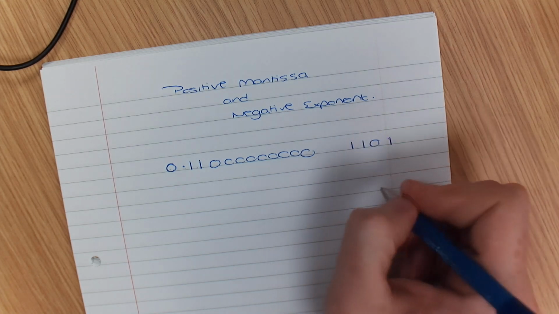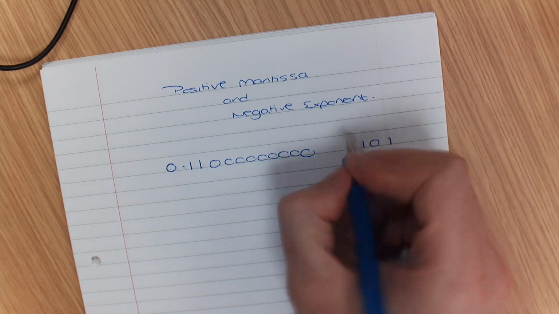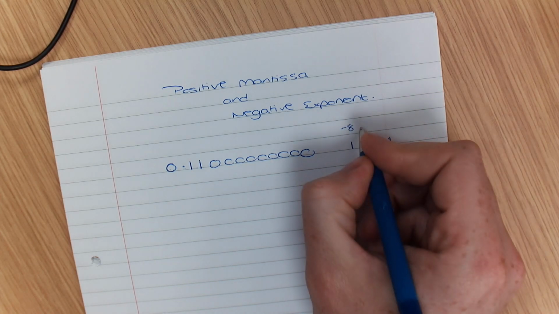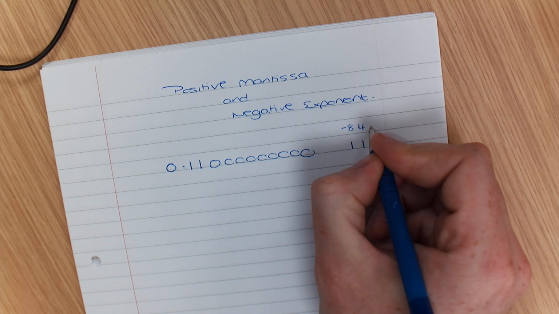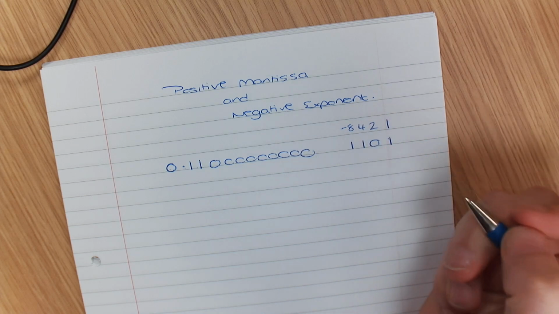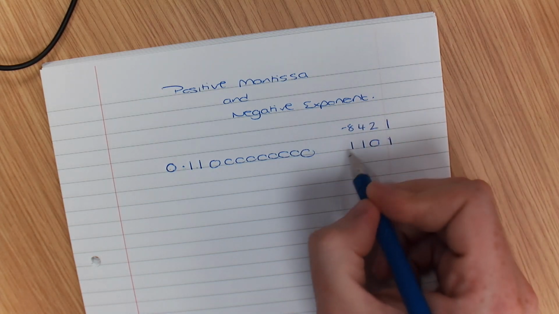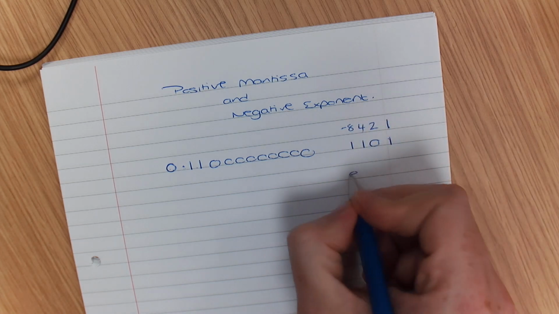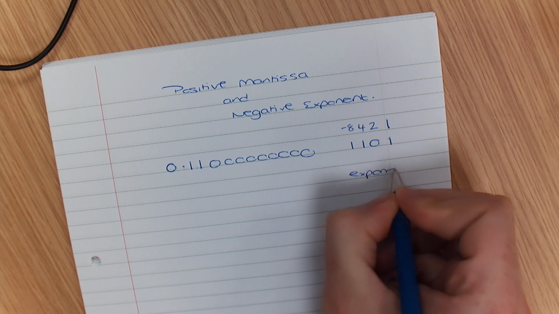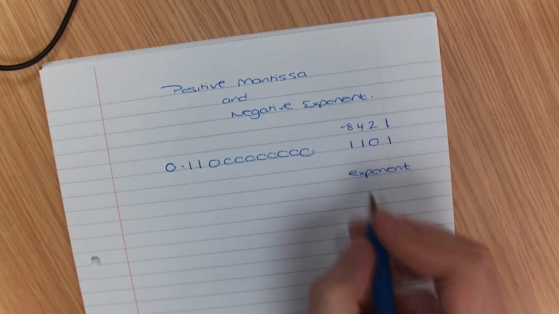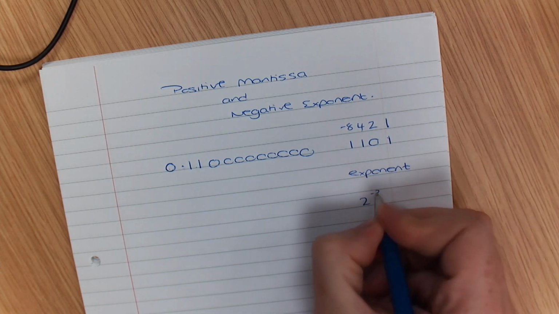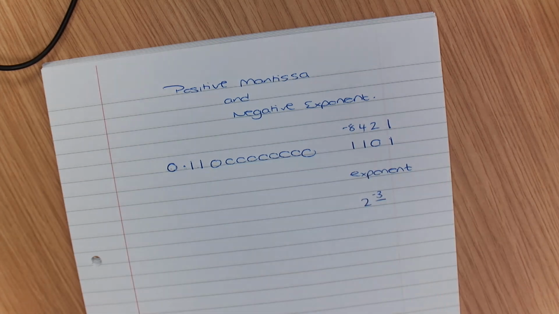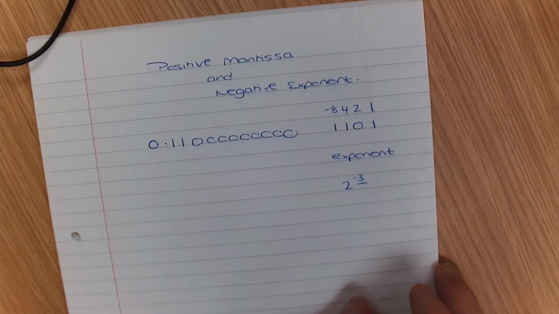But what you'll notice that we end up with is we've got -8, 4, 2, 1. We know that this, because -8 plus 4 plus the 1, gives us an exponent which is 2 to the power of -3. So this is a -3. This is different. We've not came across this yet.